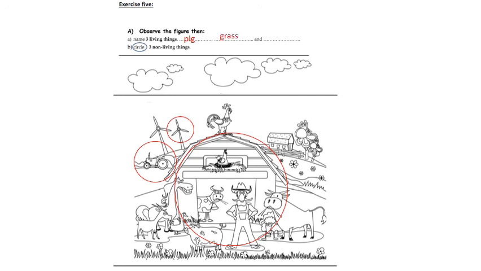The plants are living things. You can write the flowers, okay? And the farmer. I mentioned the farmer. Now let's circle 3 non-living things. We have more than 3, but let's circle only 3. I circled the mill. It's a non-living thing. I circled the truck and the barn, okay? You can circle this tiny house, you can circle the fence, you can circle the shoes, let's say.